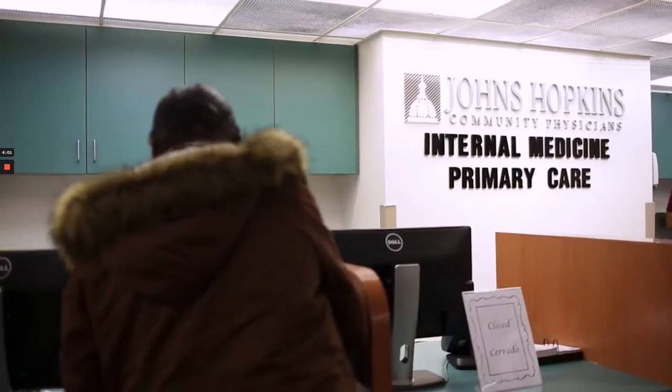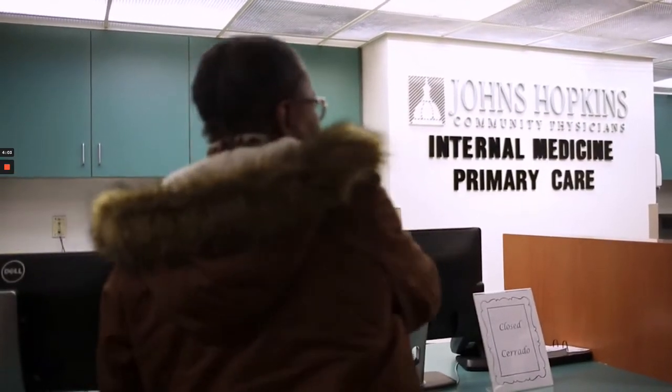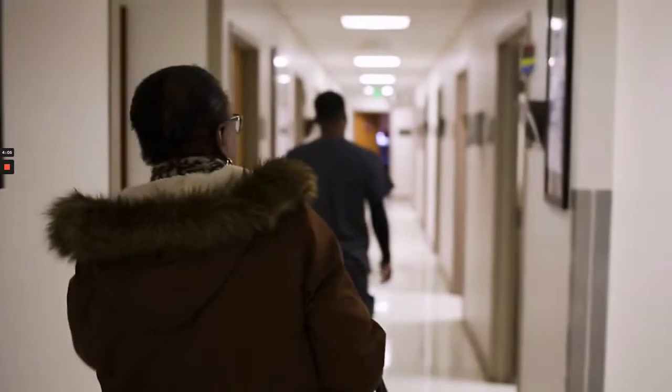If we want a nation to be strong, the people in that nation have to be healthy. They have to be well. If there's anything that we can do to stamp out disparities, we need to do it by any means necessary.